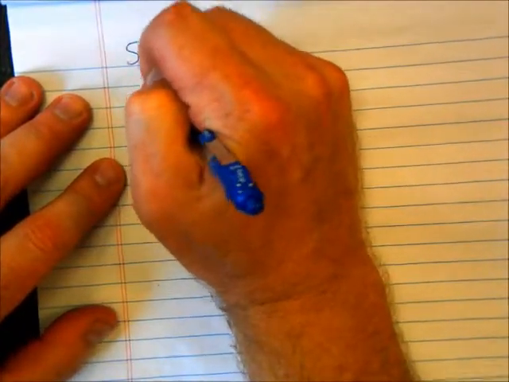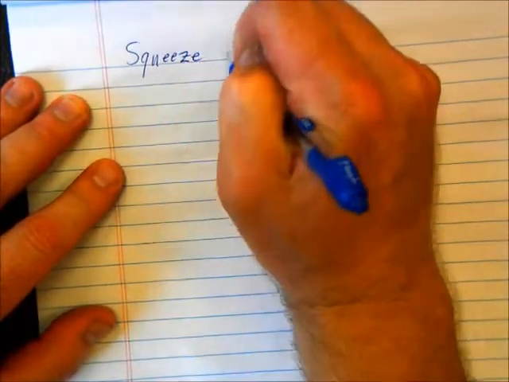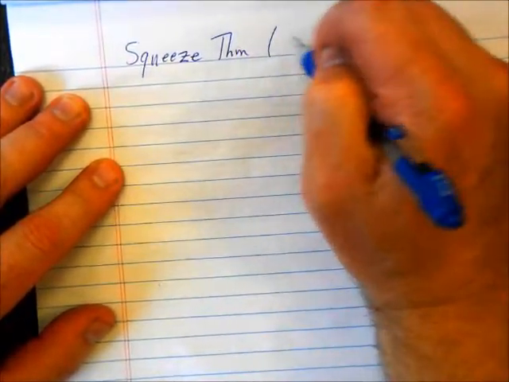All right, a couple more important theorems in this section. One of them is called the squeeze theorem. Sometimes also called the sandwich theorem.